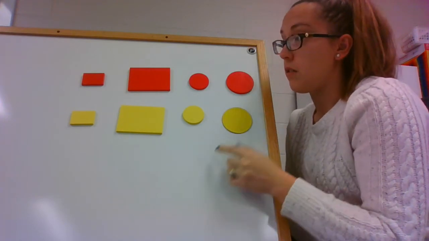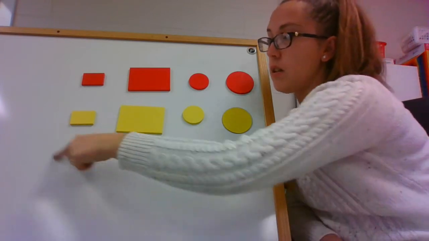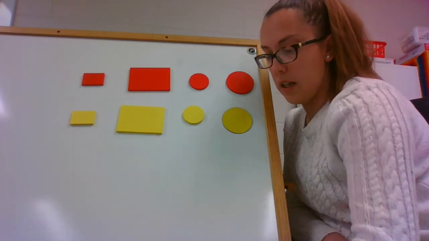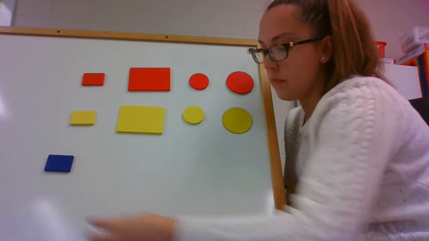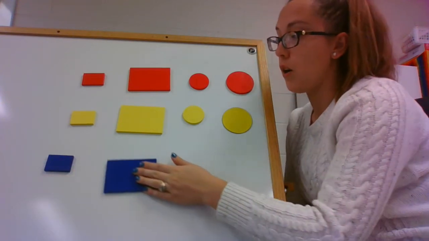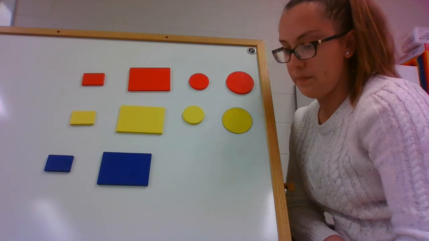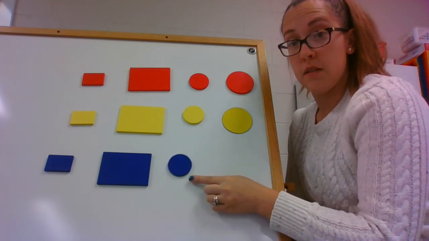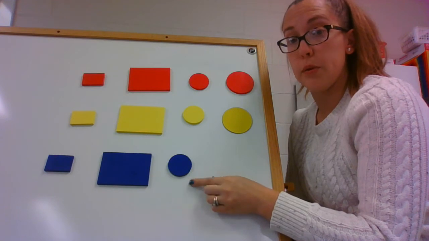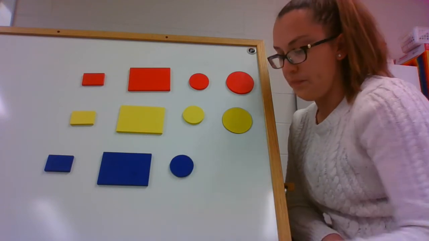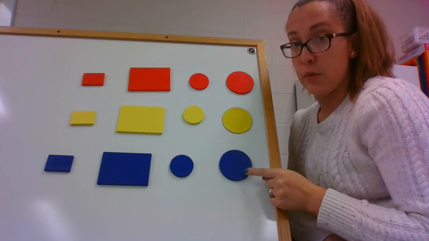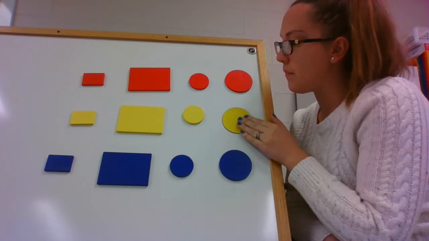Very good. So now we'll do the blue ones. It's a small blue rectangle. Then we'll do a large blue rectangle. What's this one? Small blue circle. And a large blue circle.